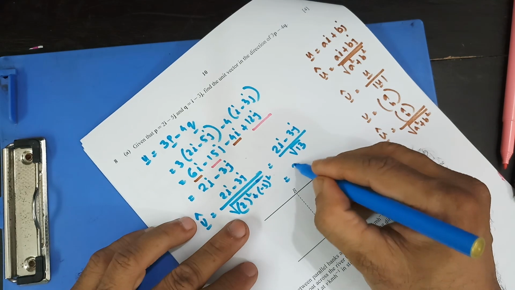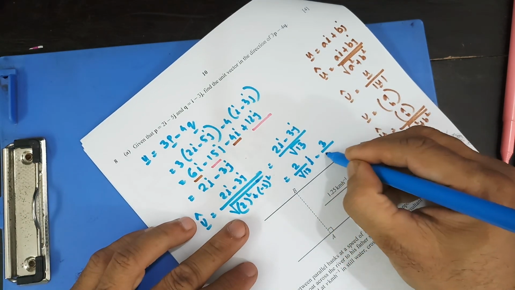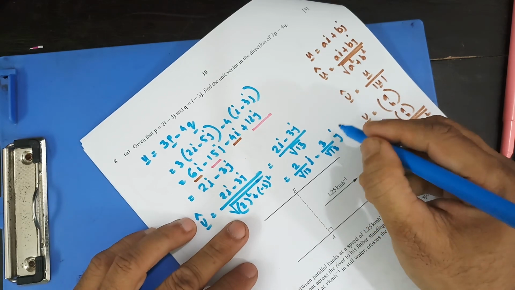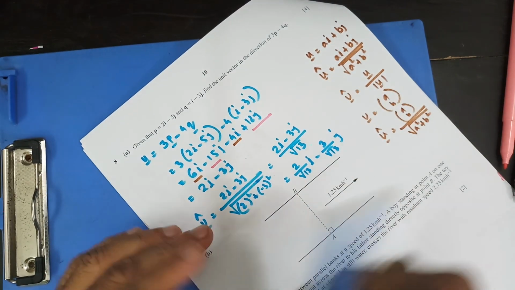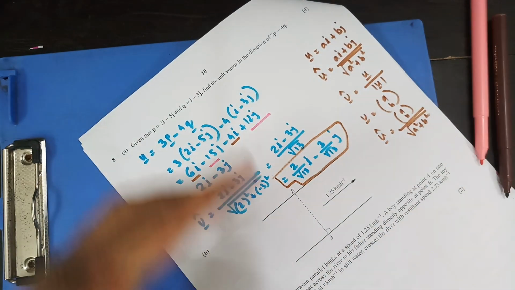So you can write 2 over square root of 13 i minus 3 over square root of 13 j. Okay, so that's my final answer. This is the required unit vector.